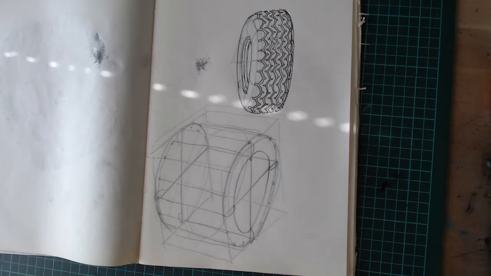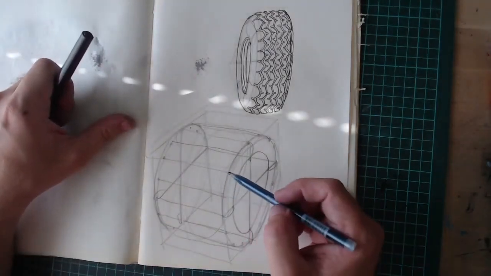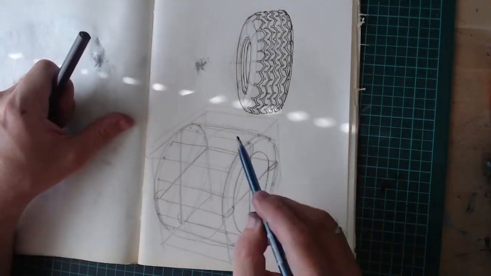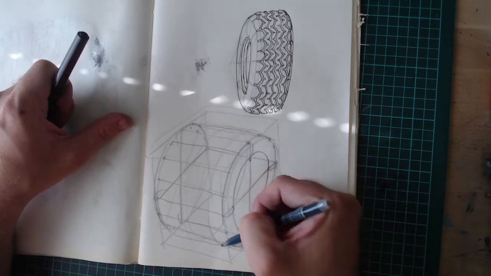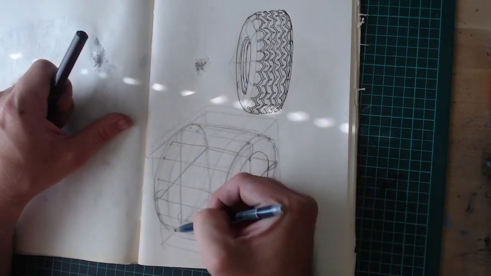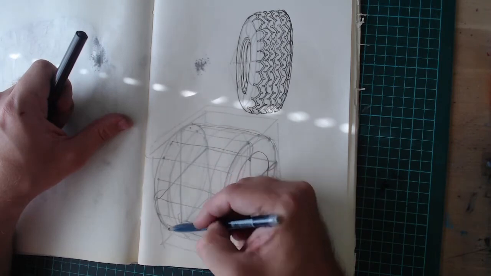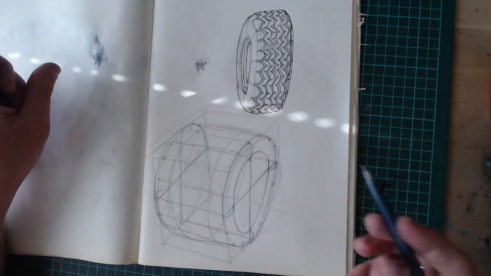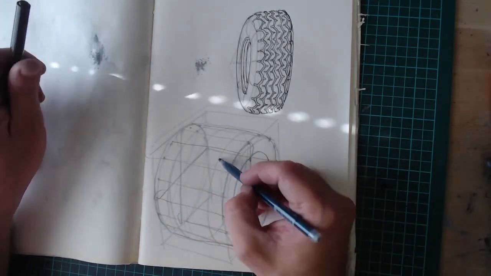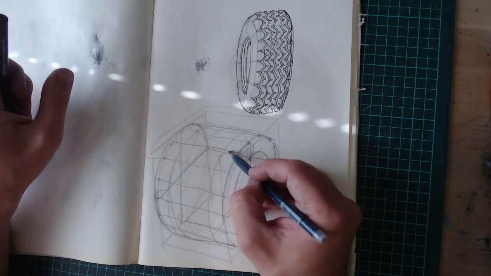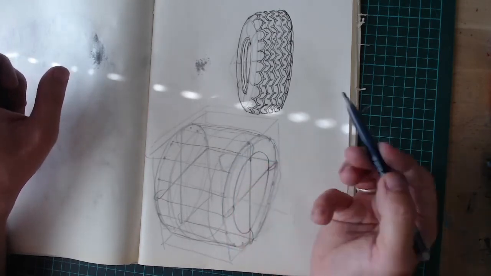And here we'll do two more ellipses, let's say like this.